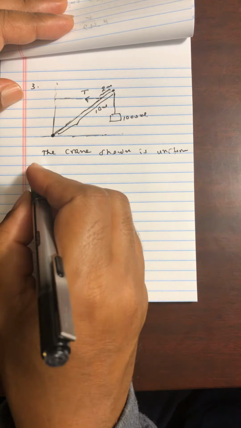So A, the question is, calculate the tension in the string.